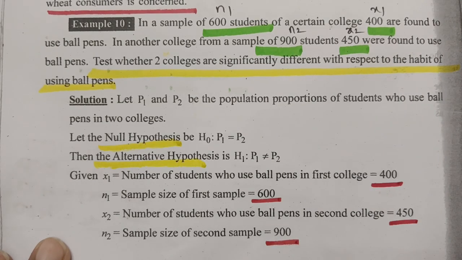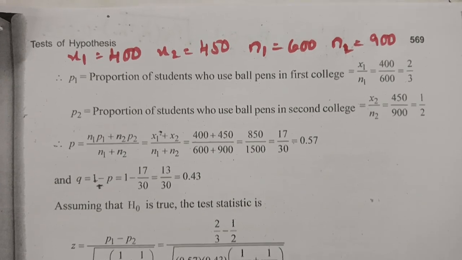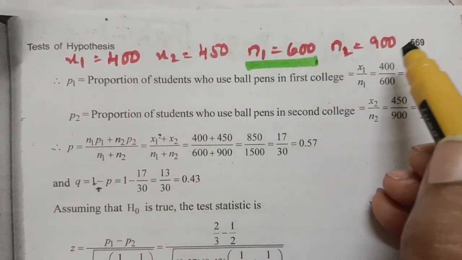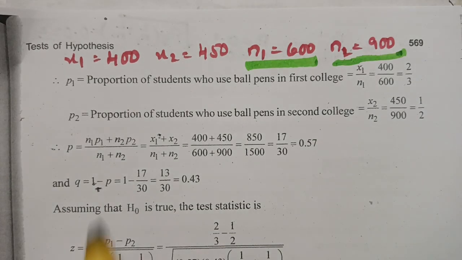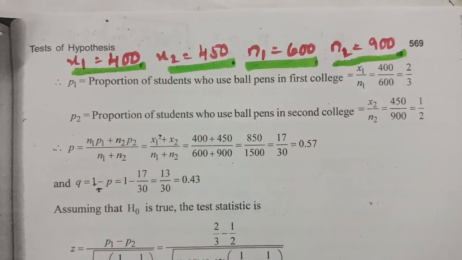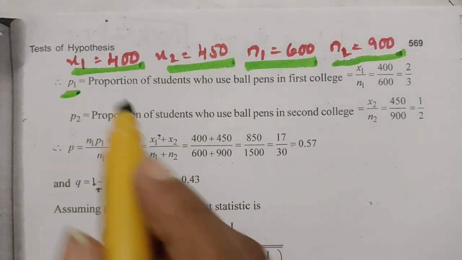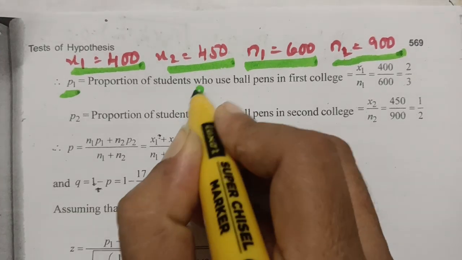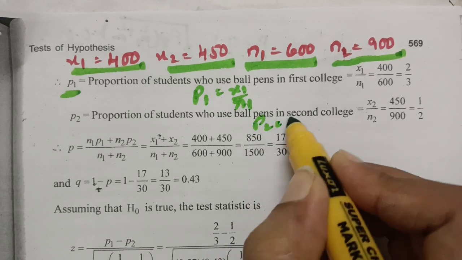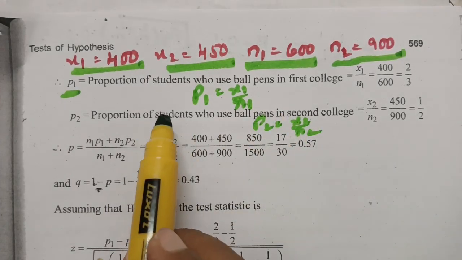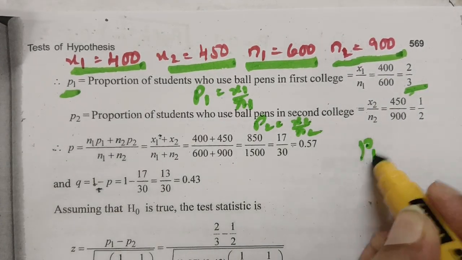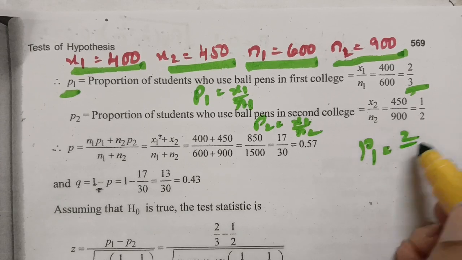So this is the data given. See here, x1, x2, n1 and n2. So this is the number of students in one college and the number of students in the other college. The number of users of ball pens in the first college is 400, in the other college is 450. So as you know, the P1 formula is nothing but x1 by n1, and the P2 formula is nothing but x2 by n2. So what is x1? This is 400 by 600. The value here is 2 by 3. So the P1 value is 2 by 3.